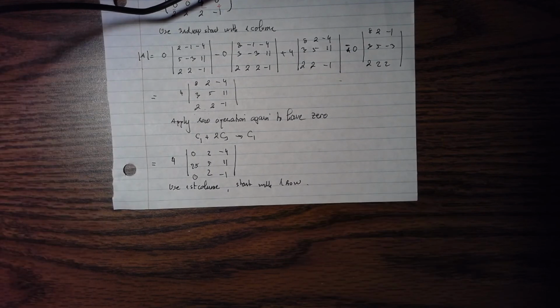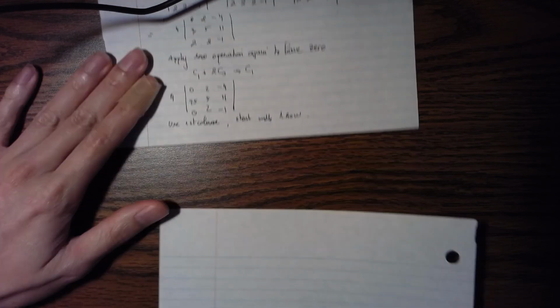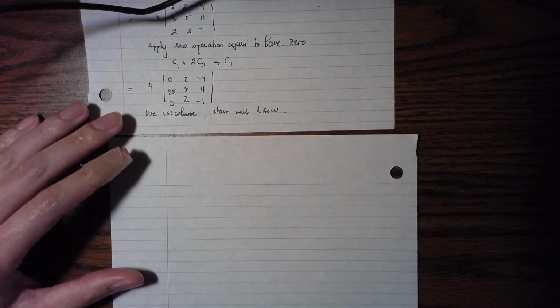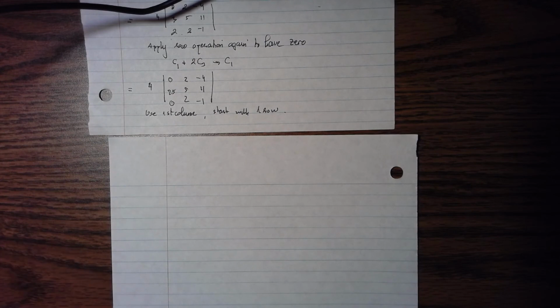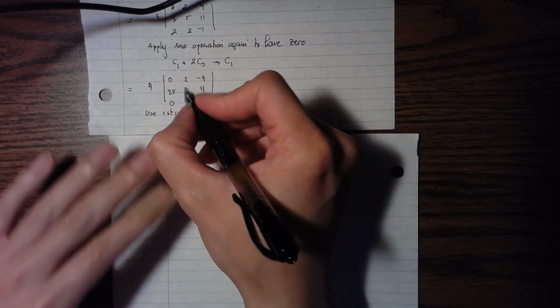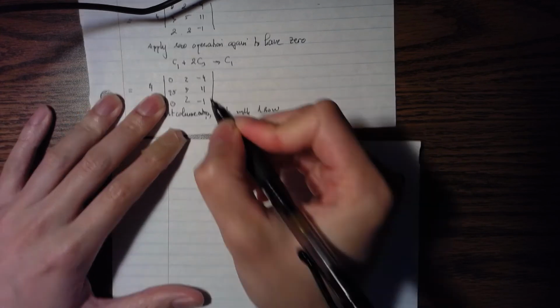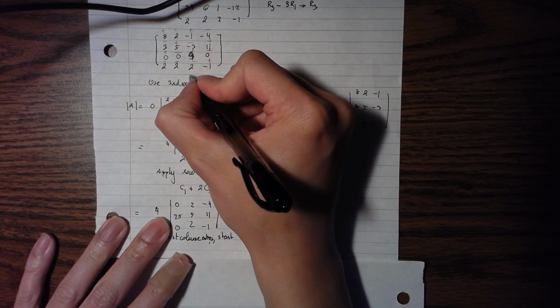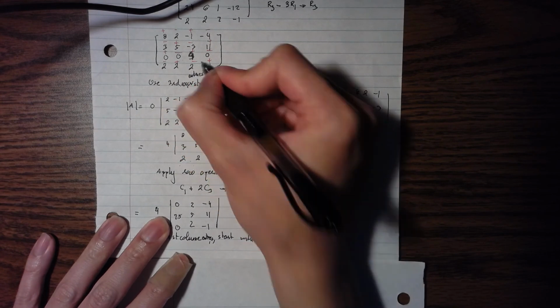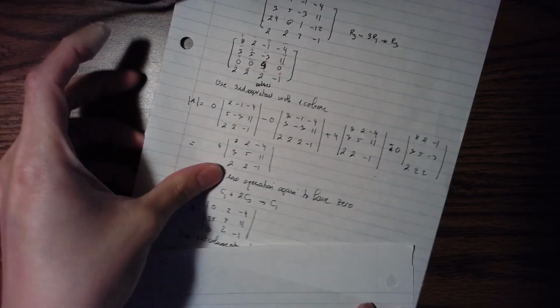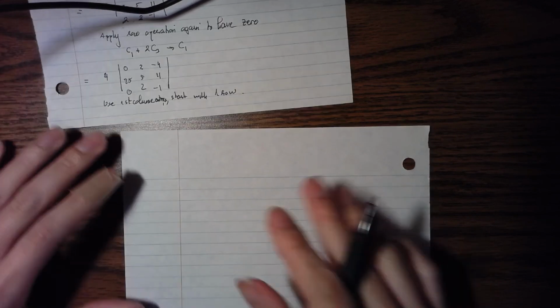Okay, first column and start with first row. Okay, use first column entry, that's what I mean. So use first column entry. I think I'm gonna put over here entry. So I'm gonna use third column entry. When I say use third column, second one, we mean use the entry. So use first column entry.